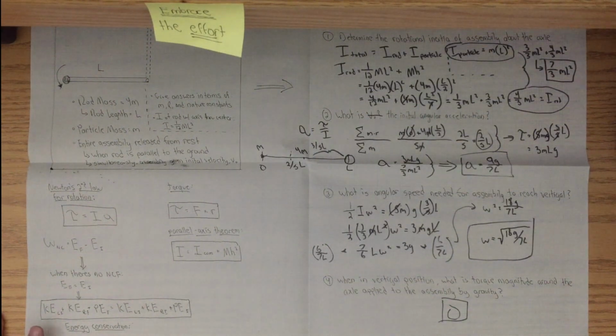So what we can say here is that the final linear kinetic energy plus the final rotational kinetic energy plus the final potential energy equals the initial linear kinetic energy plus the initial rotational kinetic energy plus the initial potential energy. And when we talk about potential energy, we're mainly worried about either springs or gravity. But I don't see any springs in this problem, so it looks like we'll just be worrying about gravity here.